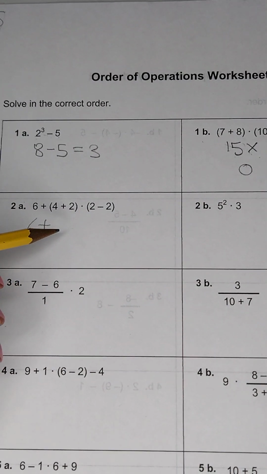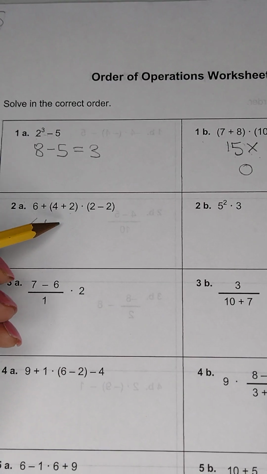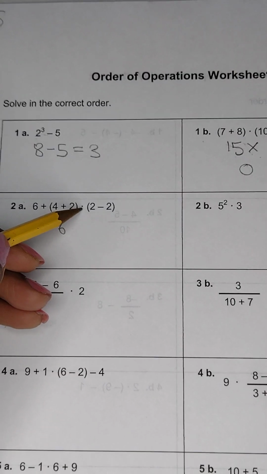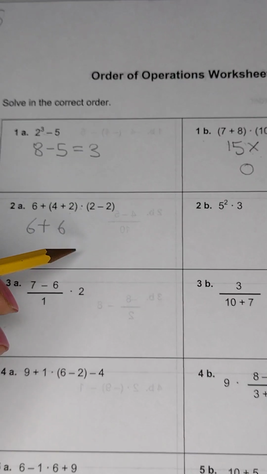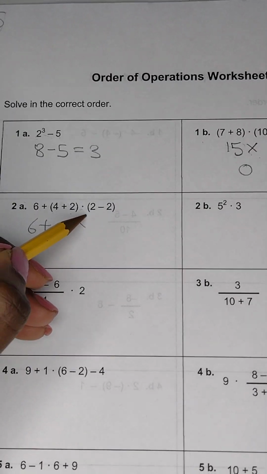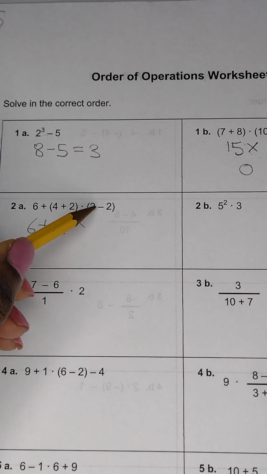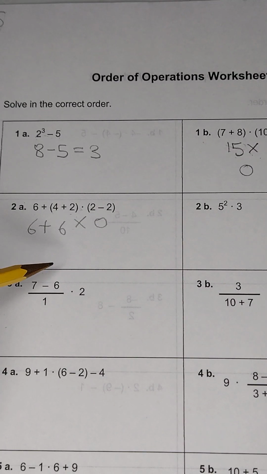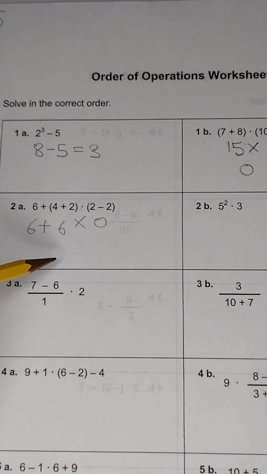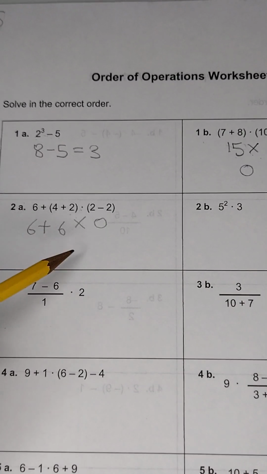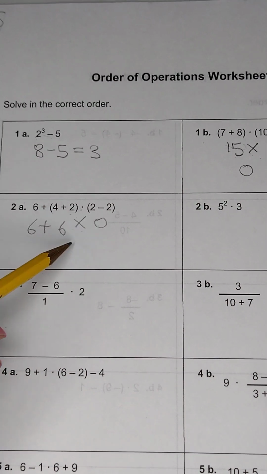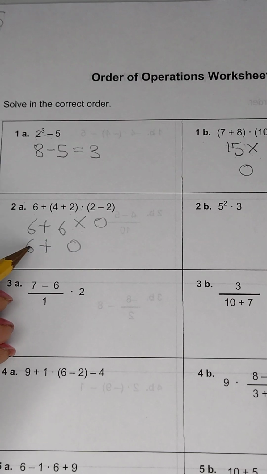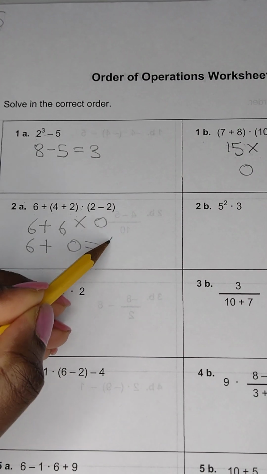Right, so dealing with the bracket first, 4 add 2. That's 6, and then remember we said that dot you can see there represents multiplication, and then 2 subtract 2, that's 0. So we deal with multiplication first before addition. So 6 times 0, that's 0, and then we've got 6 plus 0, and that gives us 6.